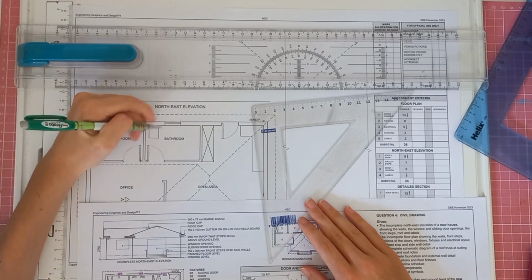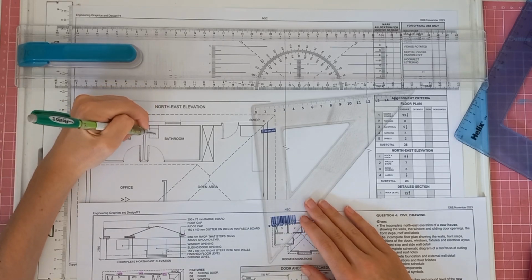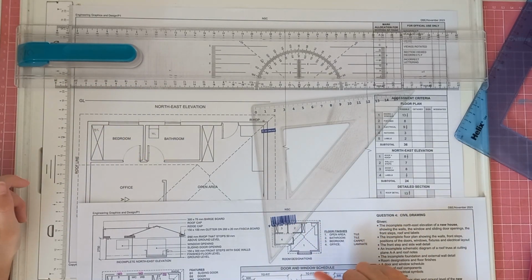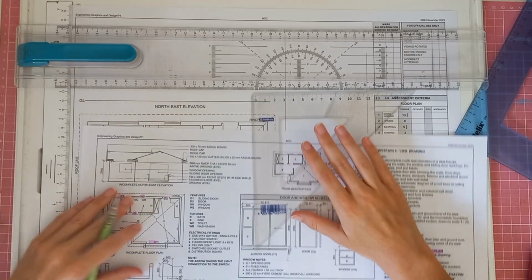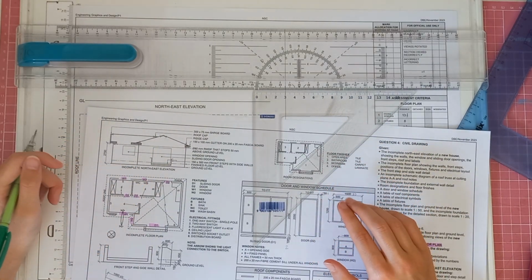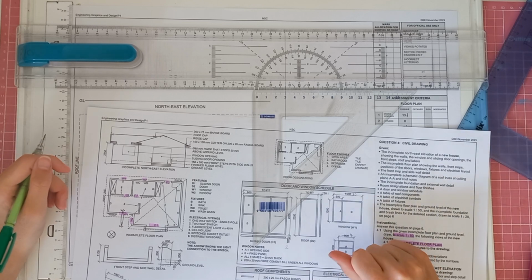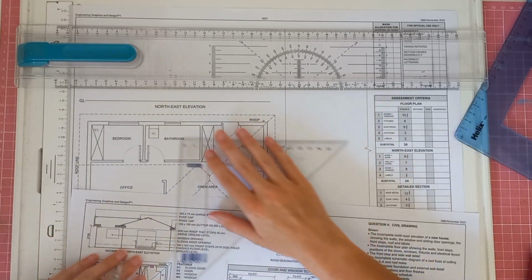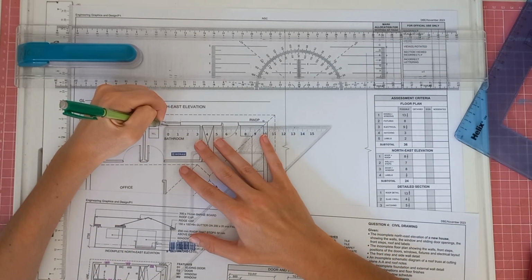So we've got the toilet, and then you can just label it water closet. Then we've got the sink next, which will obviously be the wash basin. So the wash basin will be 10 by 4. So we're going to measure 10.